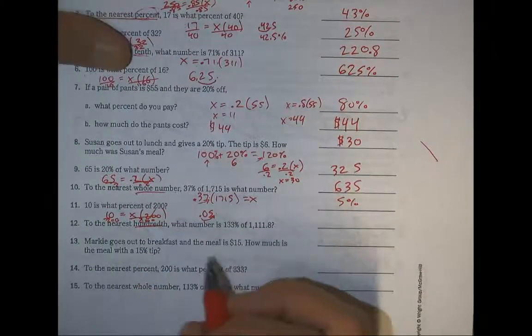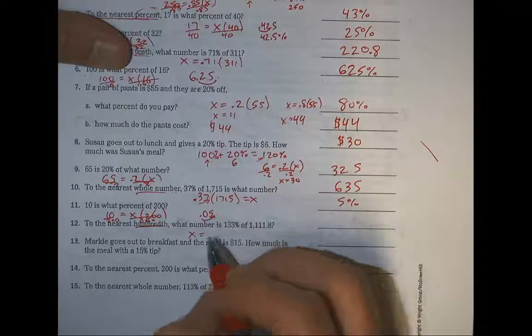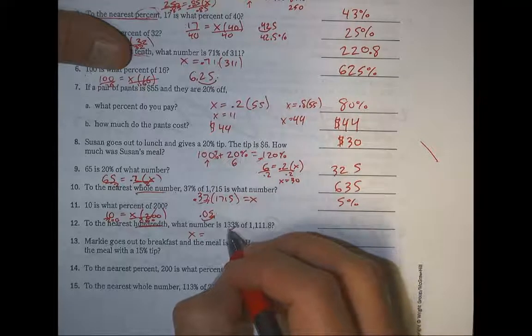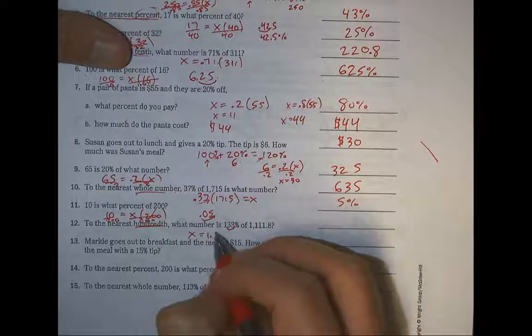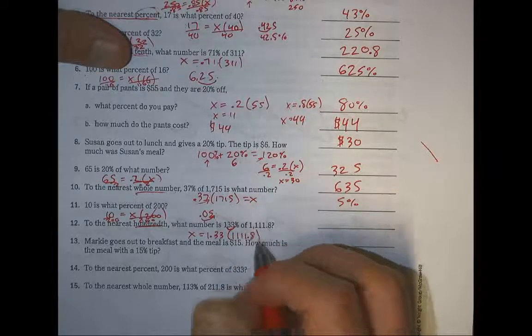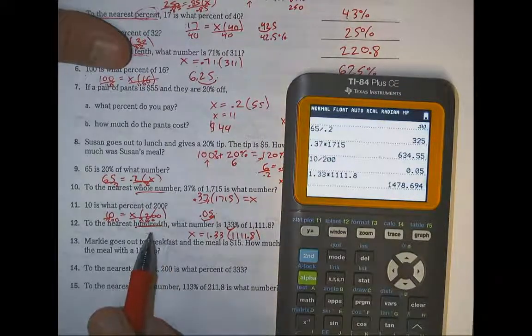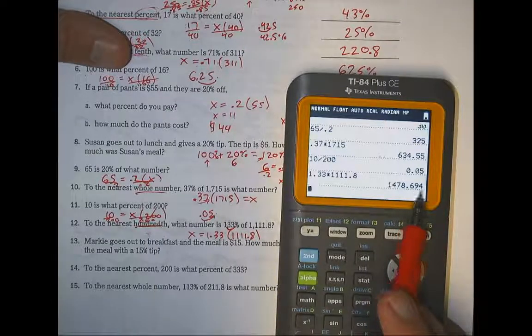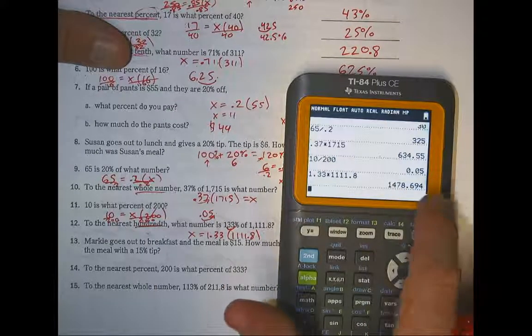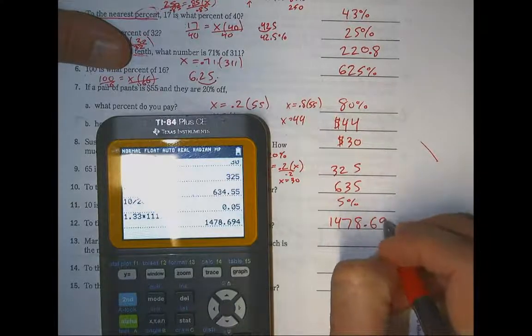To the nearest hundredth, that's 2 decimal places. What number is 133%? So be careful, don't put 0.133, big mistake there. 2 spots, that's it, 2 spots, so it's 1.33. Of is times 111.8. Okay, so multiplying here, 1.33 times 111.8. All right, and it says to the nearest hundredth here, so we're going 2 spots. 6, 9, and the 4 leaves it the same. 5 or higher, you bump it up, but 4 leaves it the same. So it is 148.69.